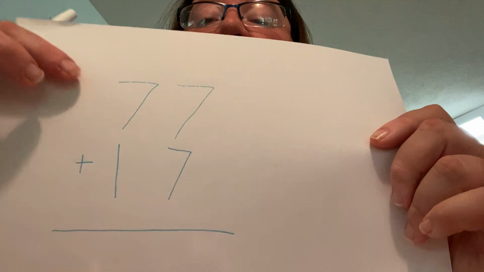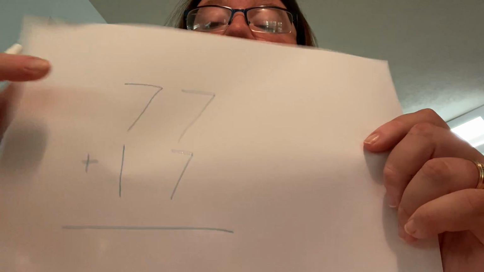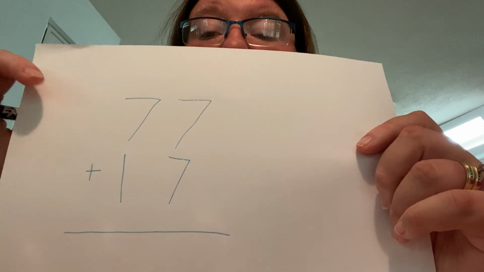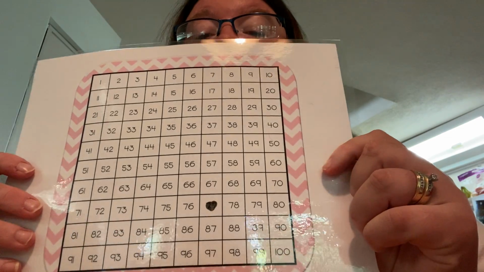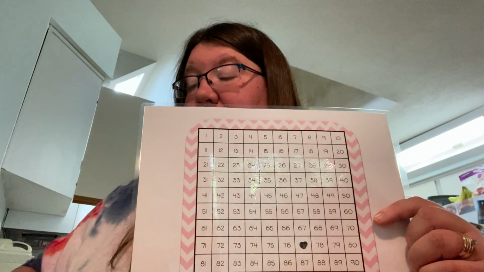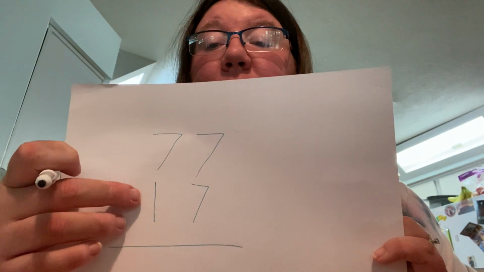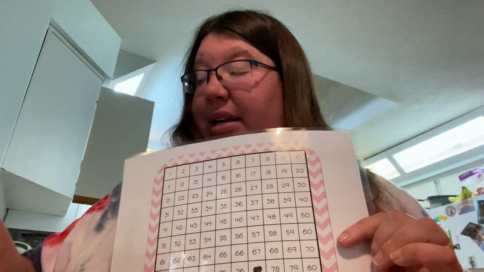I have here 77 plus 17. Let's find 77 first and mark it on our hundreds chart. Got my Expo marker here, and I'm going to mark 77 right there. Now, we're adding 17, which, as I said before, has a 1 in the tens column and a 7 in the ones column.